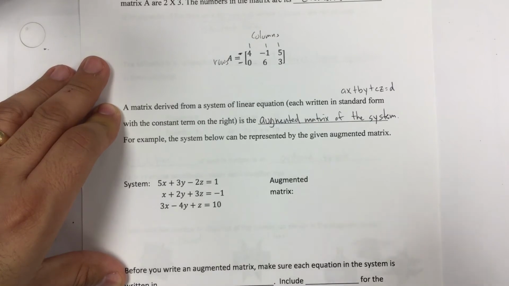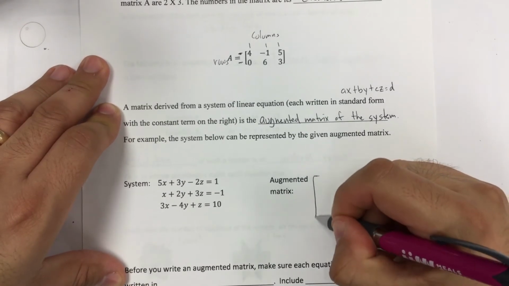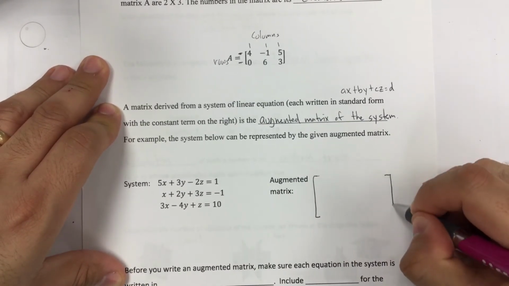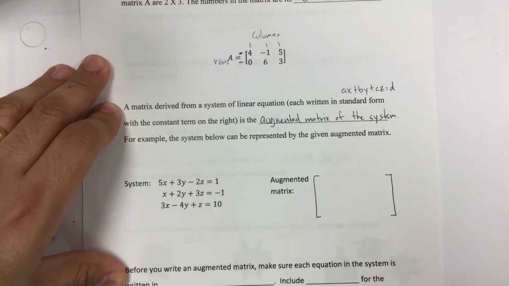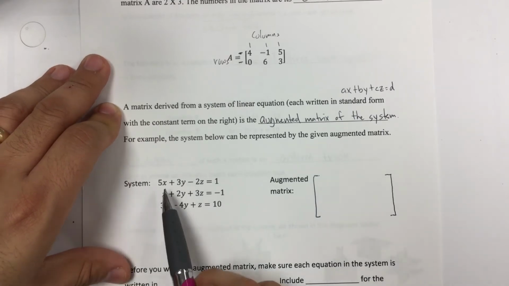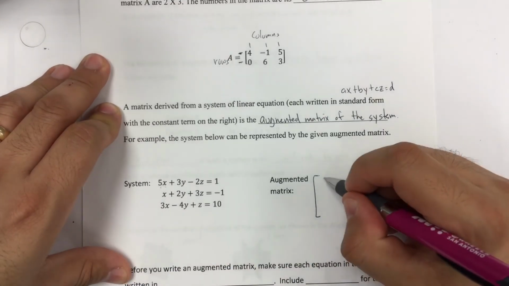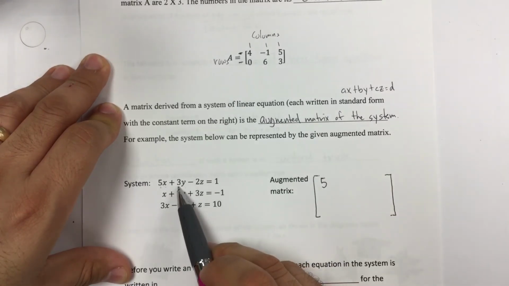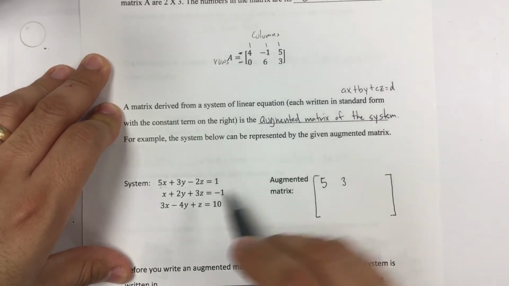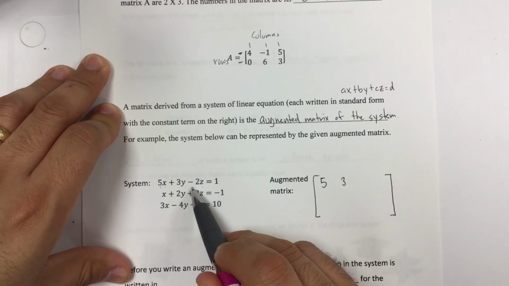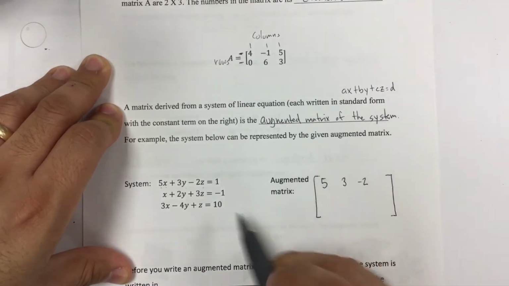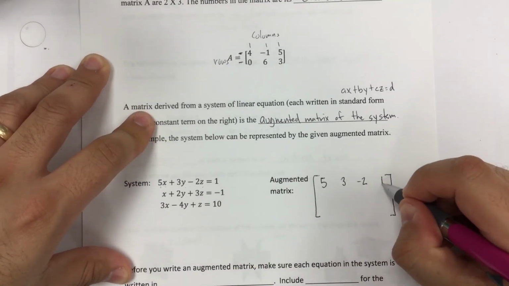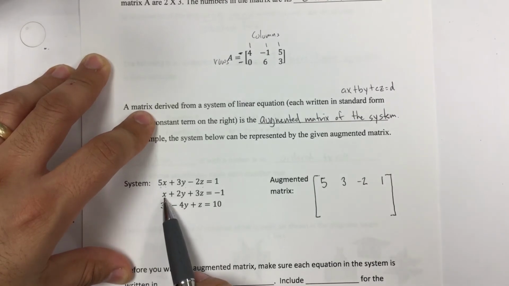Okay? So I'm going to draw some brackets right here. And now, when I'm writing my augmented matrix, I only use the coefficients in front of the variables. So I'm going to start with x. X has a 5 in front. Y has a 3 in front. Z has a -2. And then my constant is 1. And then I go to the second row.